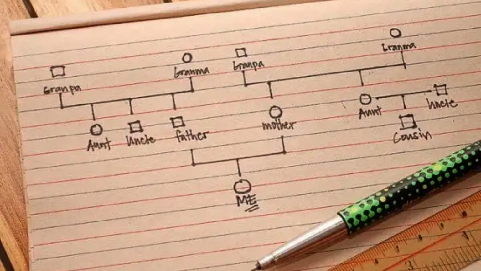A step-by-step guide to creating a genogram. A genogram is a tool that helps outline and summarize a person's family information. It looks like a family tree, but it contains more specific aspects of the family connections and has a more technical appearance.